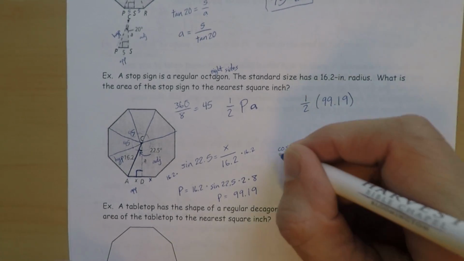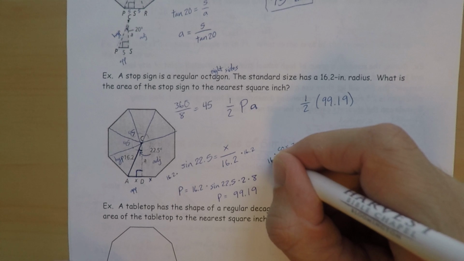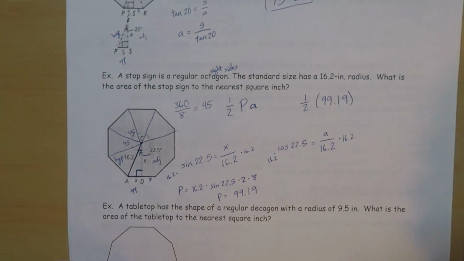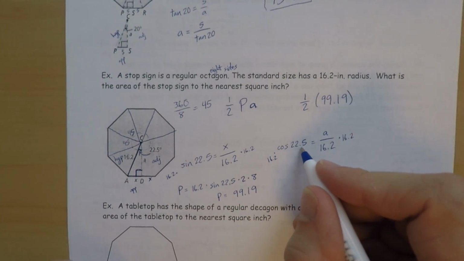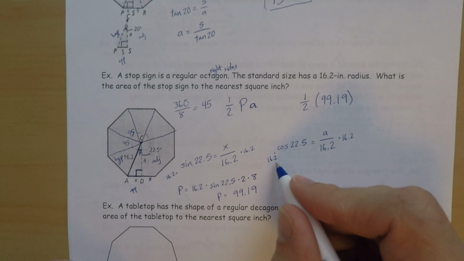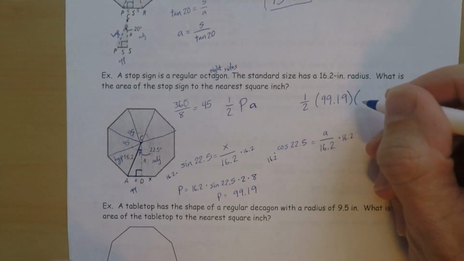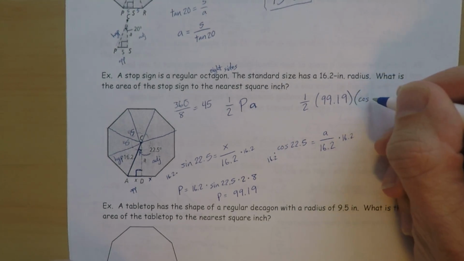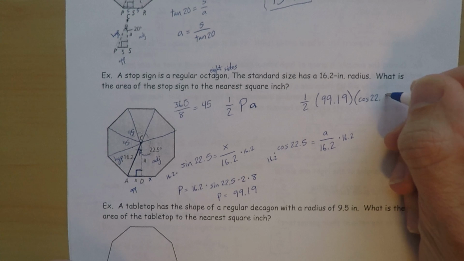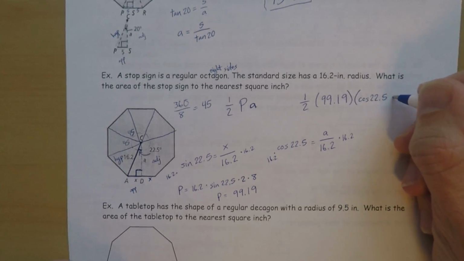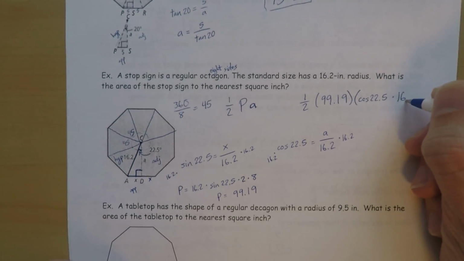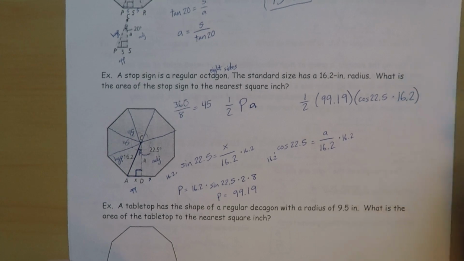We multiply each side by 16.2. So our apothem is the cosine of 22.5 times 16.2. We can just put that into our formula. That's the apothem, cosine of 22.5 times 16.2.